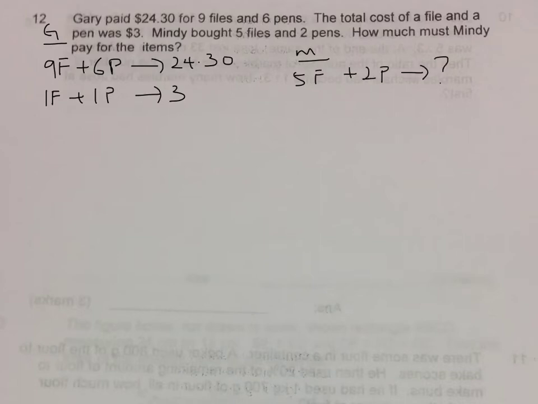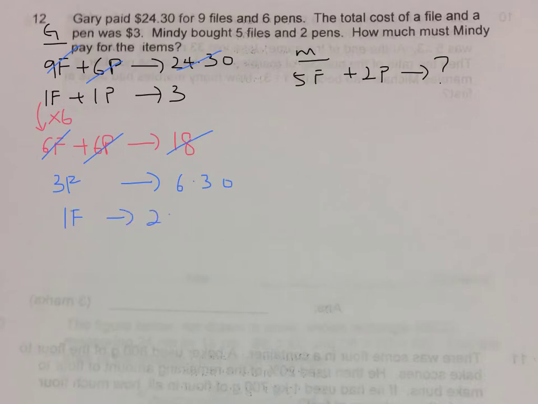Okay, so looking here, we can actually times 6, so we have 6 fowls plus 6 pens will give us 3 times 6, which is $18. We can eliminate, 9 fowls less 6 fowls, we will have 3 fowls, and 6 pens less 6 pens, no pens. $24.30 minus away $18, we will have $6.30. So 1 fowl would actually cost $2.10. Remember here 1 fowl plus 1 pen is $3, so 1 pen must be $3 minus $2.10, that would be 90 cents.